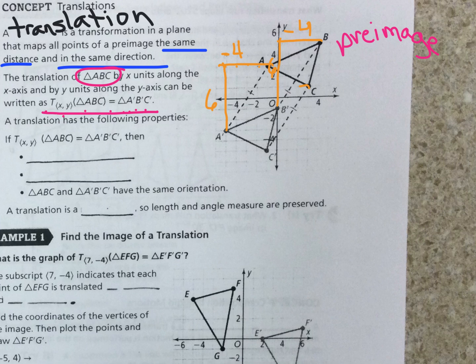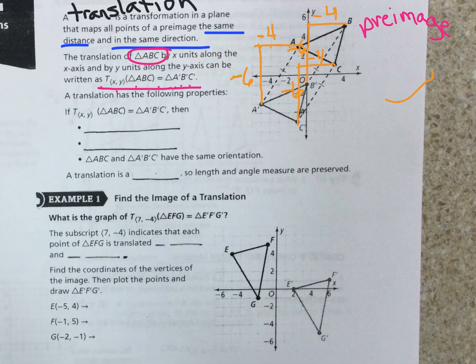C would be 4 left and 6 down. And down is actually negative too, isn't it? They all move the same distance in the same direction, okay? So this is a translation of 4 left and 6 down.